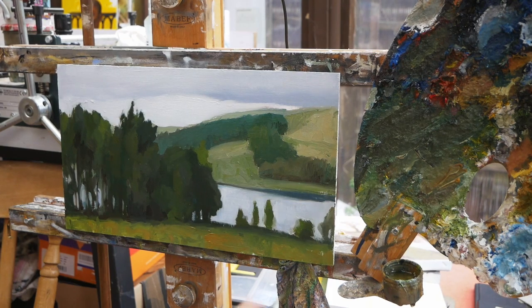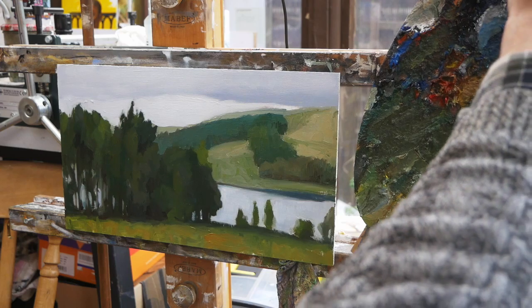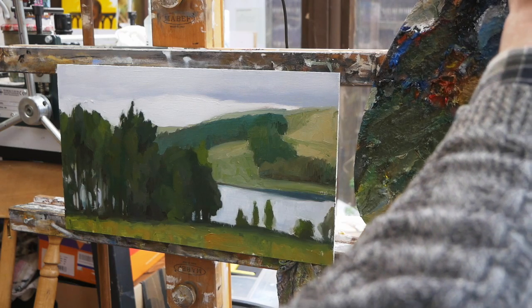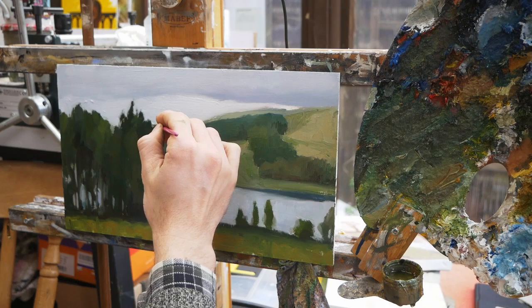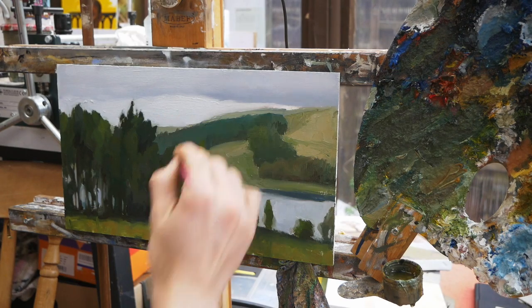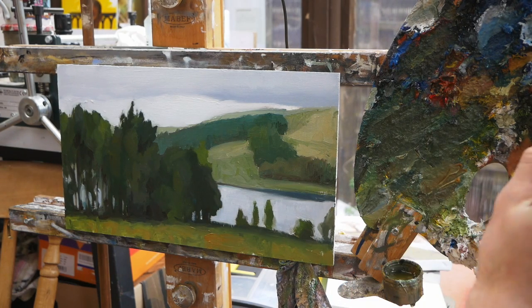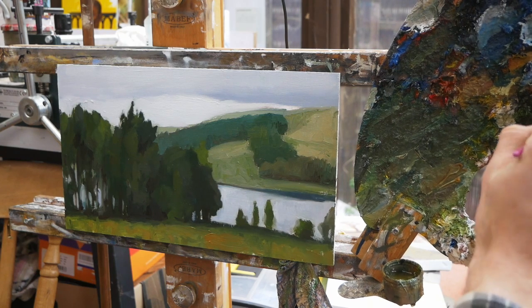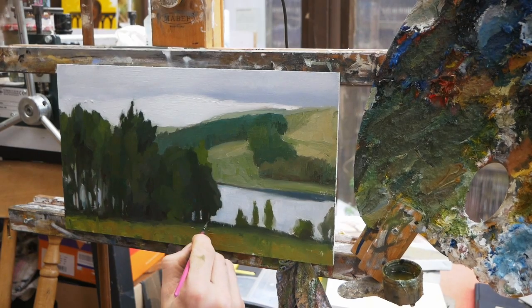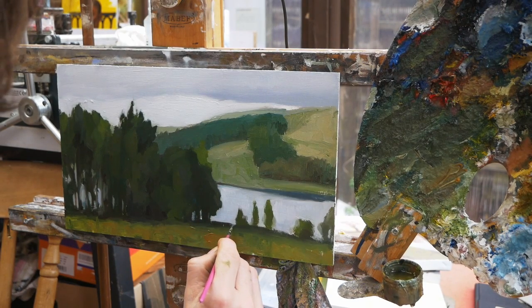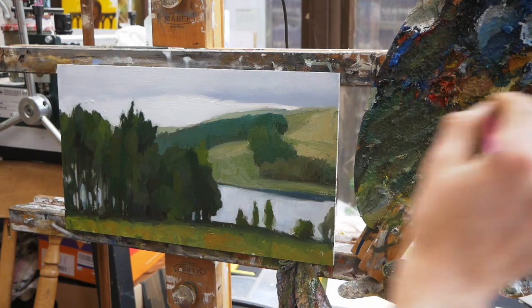So there you have roughly an hour-long sketch, which is a good length of time to work outdoors. You'll probably find you're usually limited to maybe 2 hours working. I mean, it depends on the conditions. If you've got sunny weather, I'd say your window for working is shorter, or if it's really wet as well.